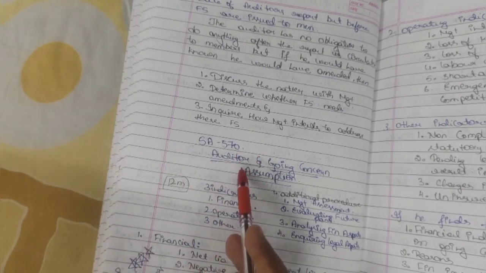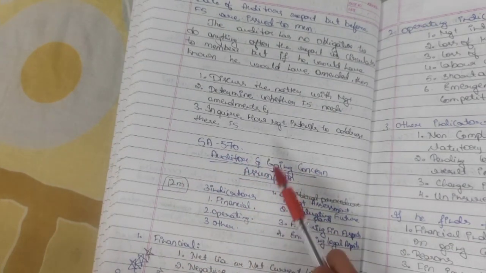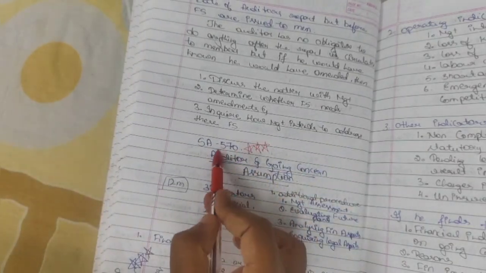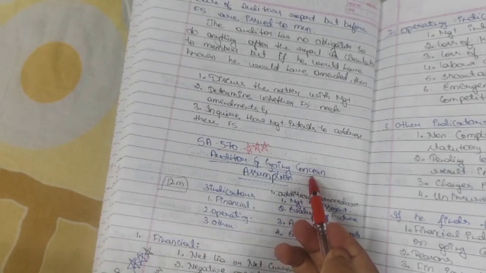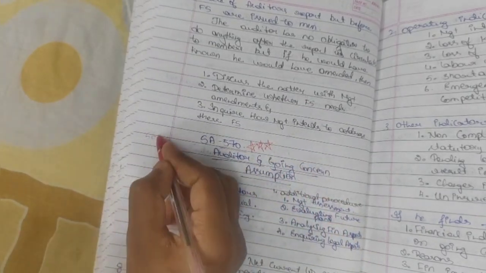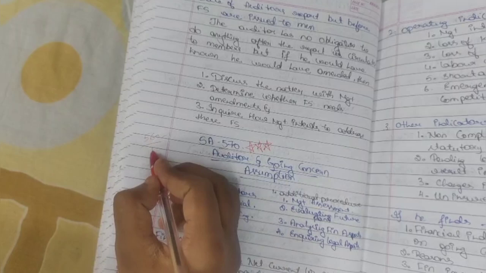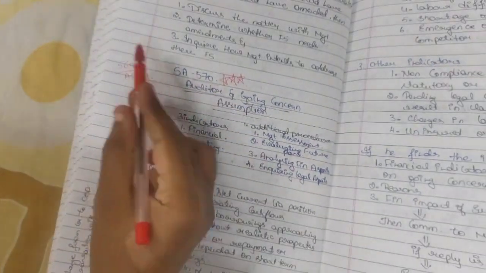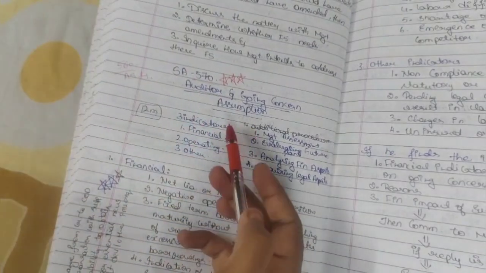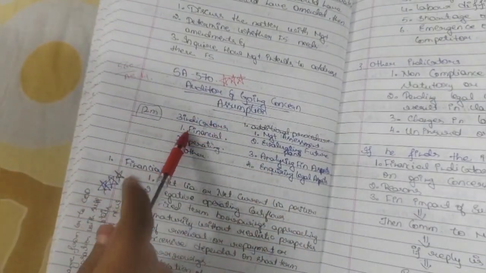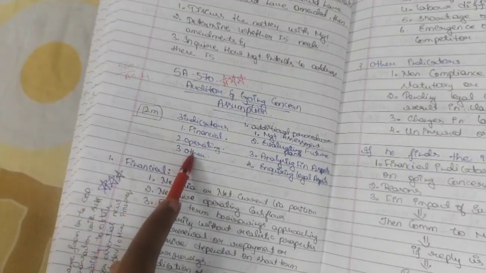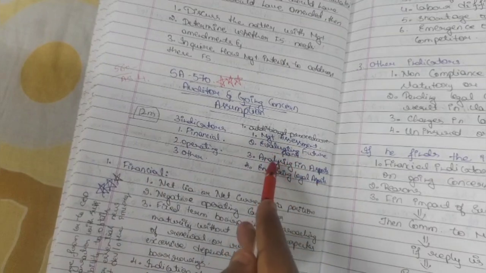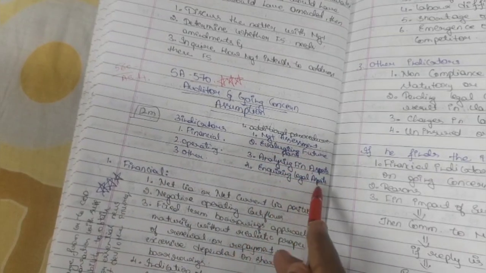Coming to SA 570, auditor and going concern assumption. This topic is very important. Anybody who remembers 570 will be remembering going concern. Who remembers 560 will be remembering AS4. We'll remember it in this way. Three indicators are financial indicator, operating indicator, and other indicators. Additional procedures: management assessment, evaluating future plans, analyzing financial aspects, inquiring legal aspects.